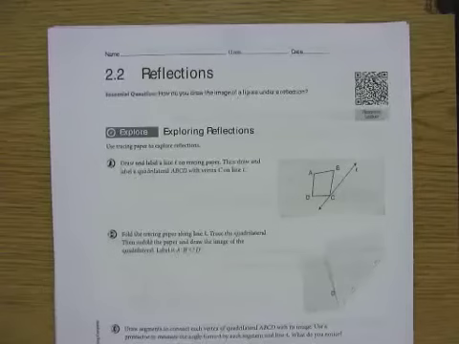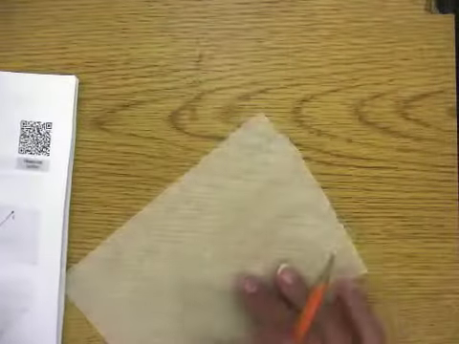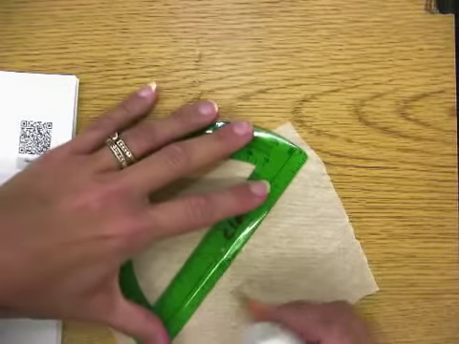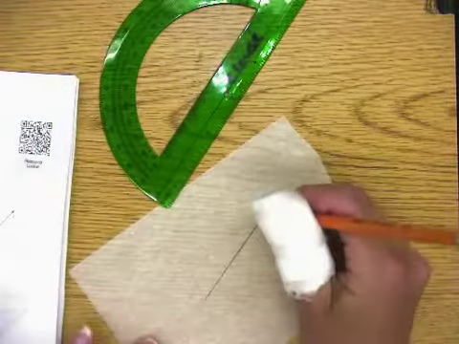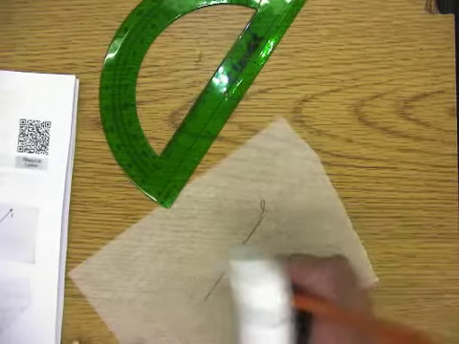In this lesson, we're talking about reflections, and we've delved into reflections before, but we're going a little bit deeper into it in this lesson. So we're starting off just doing a reflection on tracing paper. In part A, they say draw and label a line L on tracing paper, and draw and label a quadrilateral ABCD with vertex C on line L.